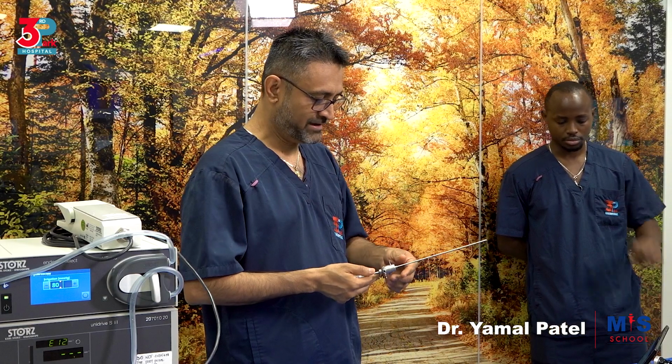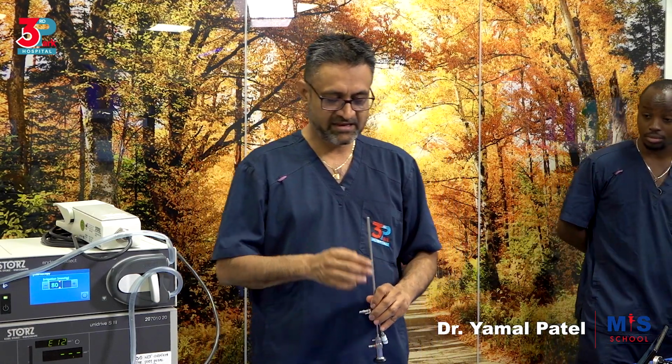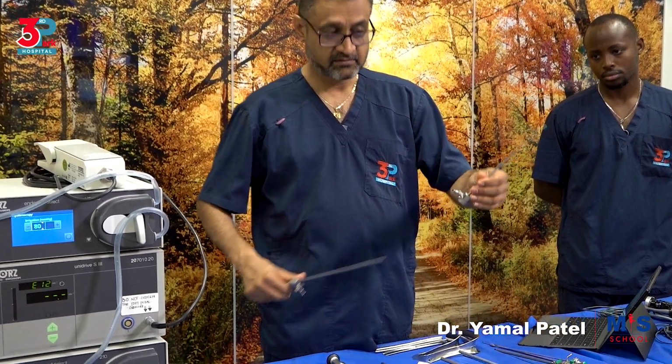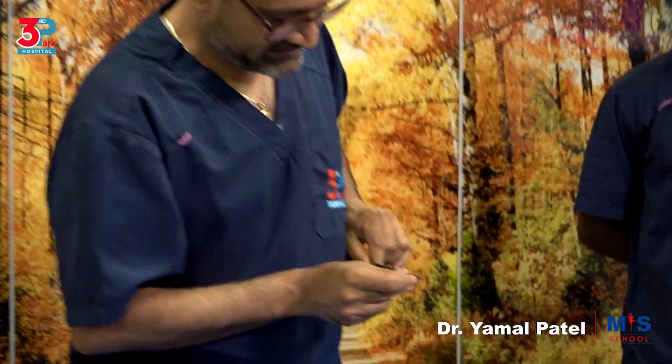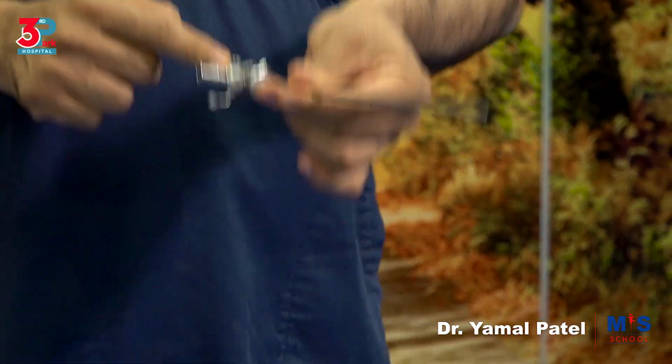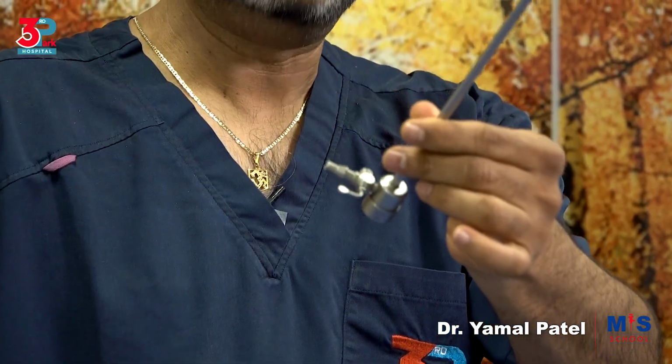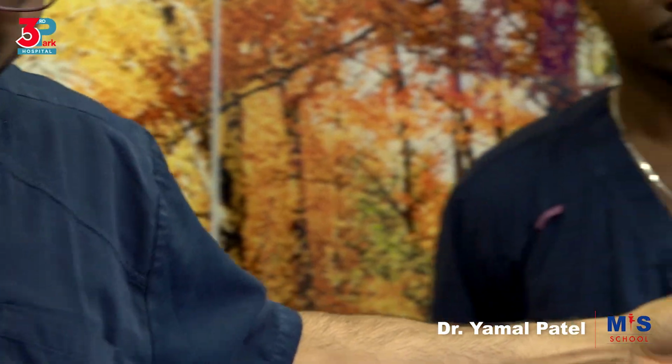Now, how do you define this? This is a continuous flow, operative, diagnostic hysteroscope. So it has mainly two channels. We have the one channel that is in the outer sheath. If you can see this, this outer sheath has some fenestrations here, and it has one channel with one connection here for the outflow. So you can hold this.